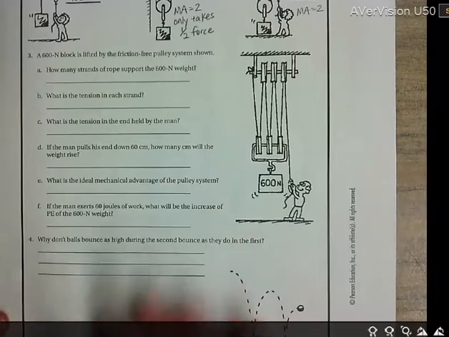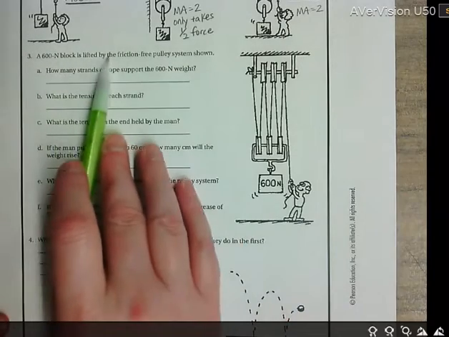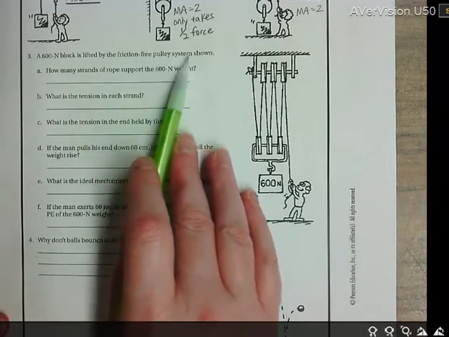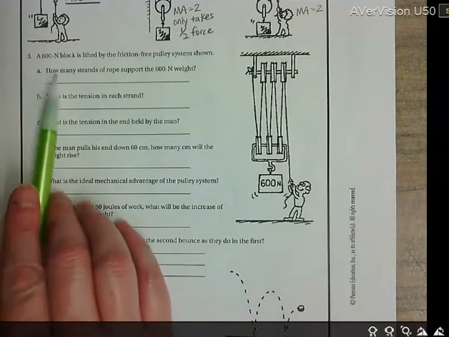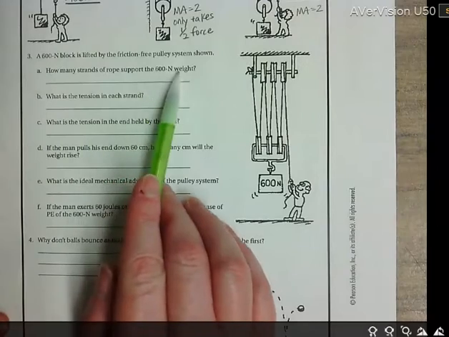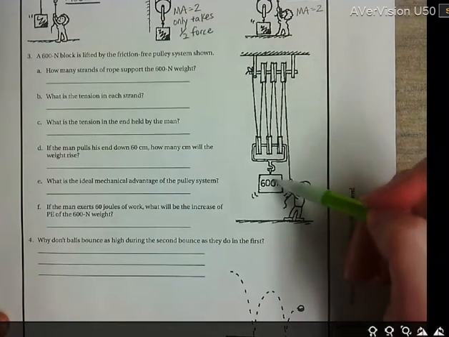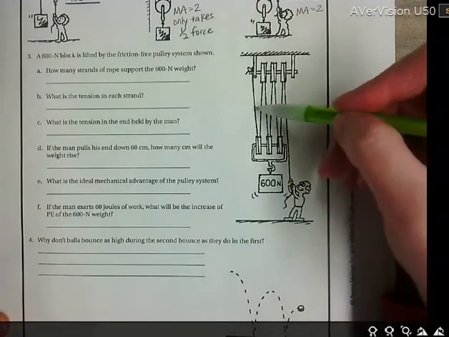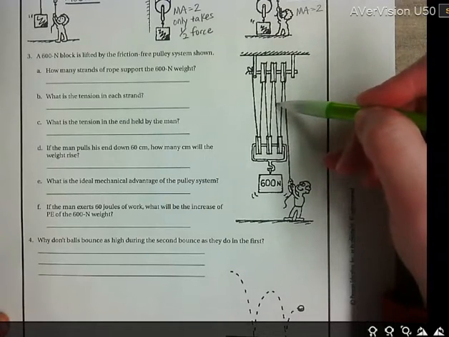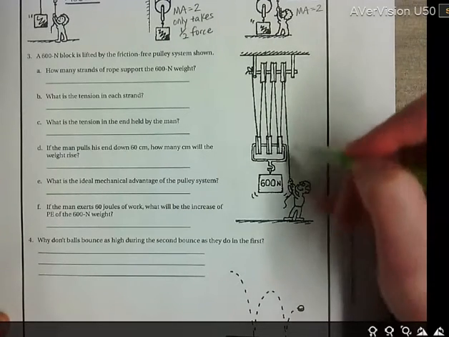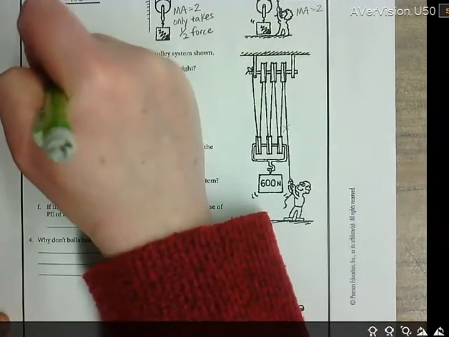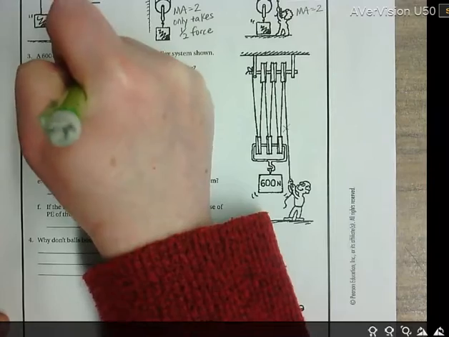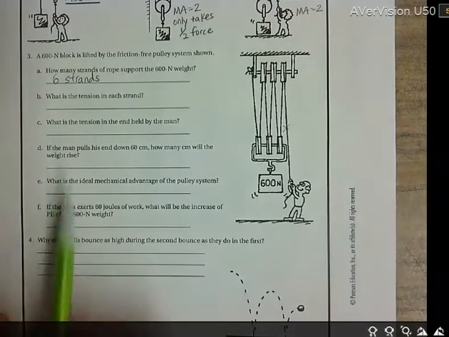So number 3, a 600 Newton block is lifted by the friction-free pulley system shown. So it's using this system here. Letter A, how many strands of rope support the 600 Newton weight? So how many are actually holding this up? There's 1, 2, 3, 4, 5, 6. Remember, this one doesn't count because it's not holding up this weight. So there are 6 strands.